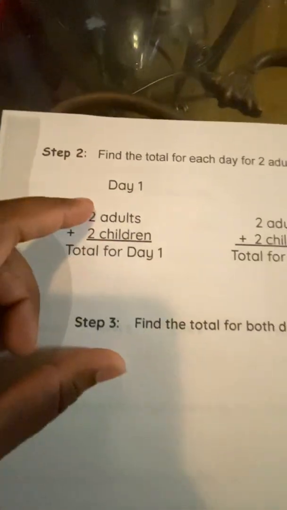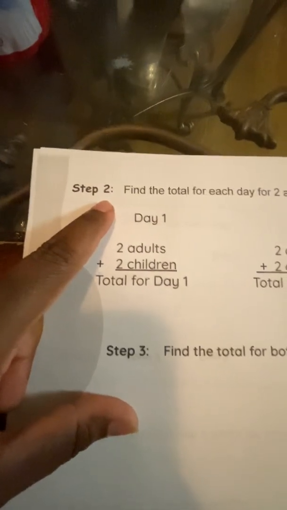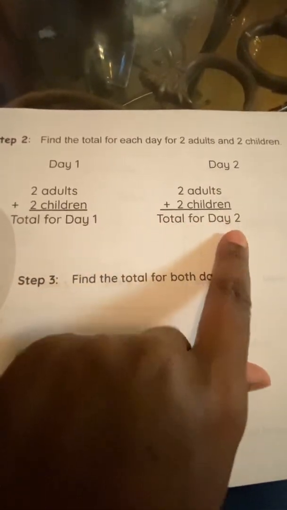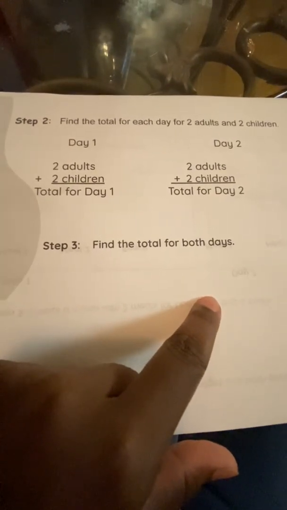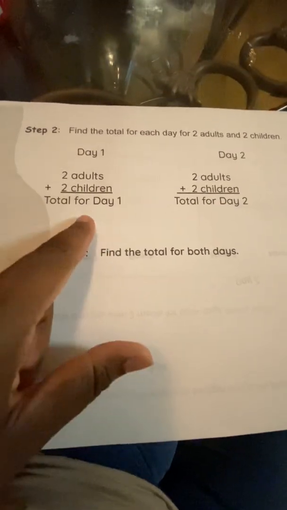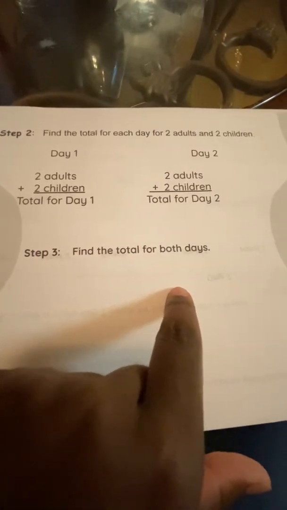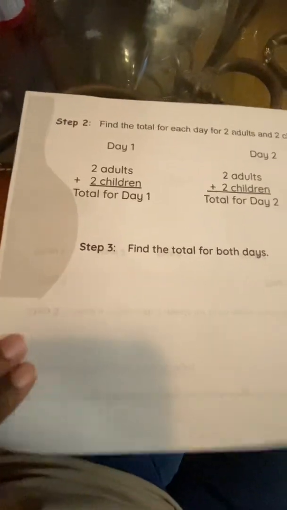So remember, get the amount for the 2 adults plus the amount for the 2 children for day one, and you do the same thing for day 2. That's step 2. Then down here, you're gonna take that total for day 1 and that total for day 2, and you're gonna add both those amounts down here. Okay, you're gonna add day 1 total down here plus day 2 total down here. That's step 3.